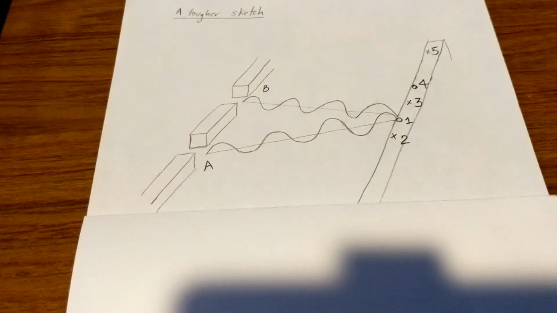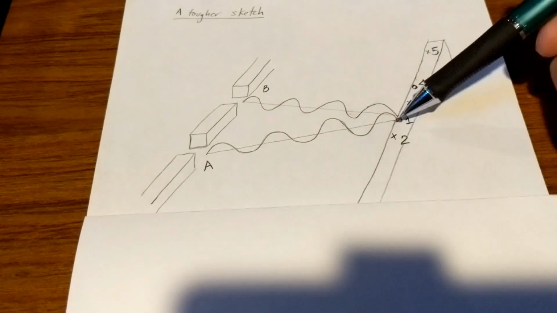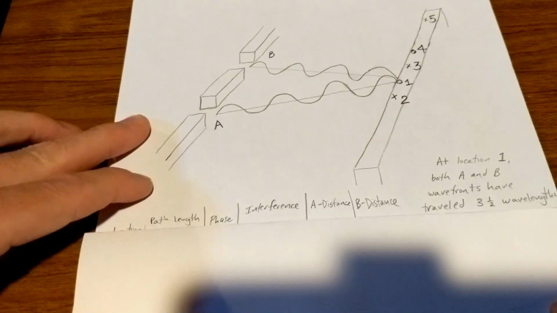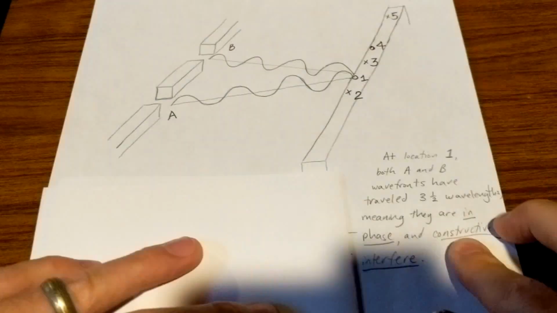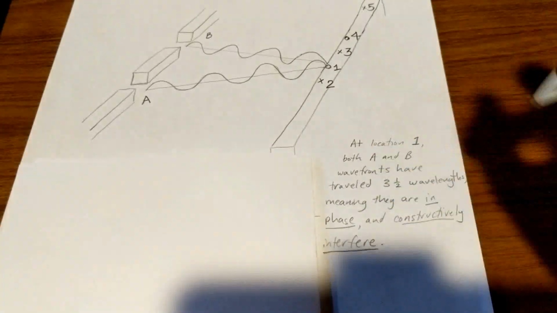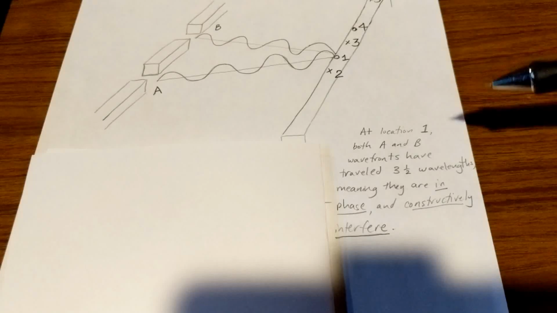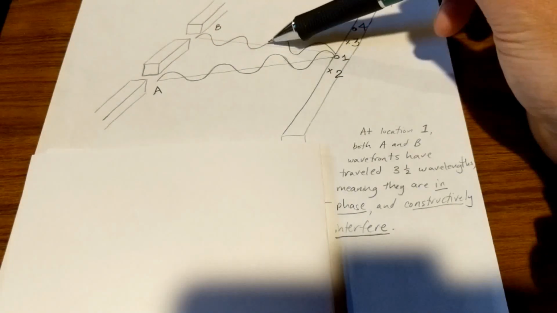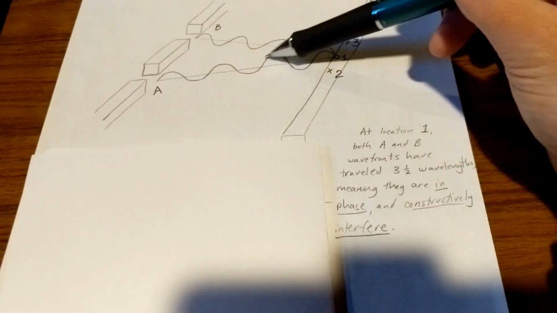Those wave fronts will interact with each other, and in this case, at location 1, we would expect to see constructive interference. And the reason is here. And I'll read it with you. At location 1, both A and B wavefronts have traveled 3.5 wavelengths. You can count them. Here's 1, 2, 3.5. And here's 1, 2, 3.5.